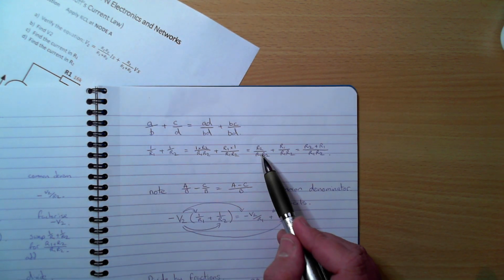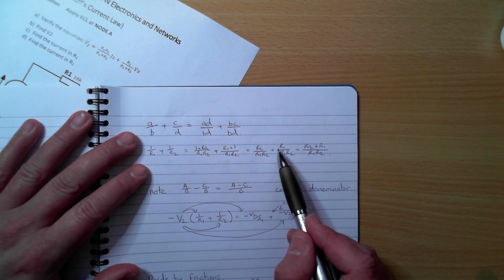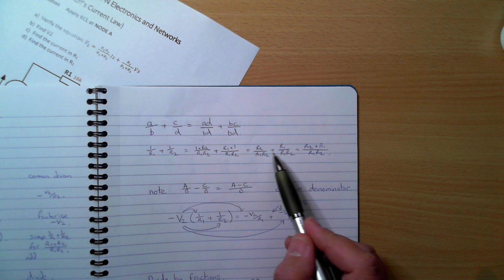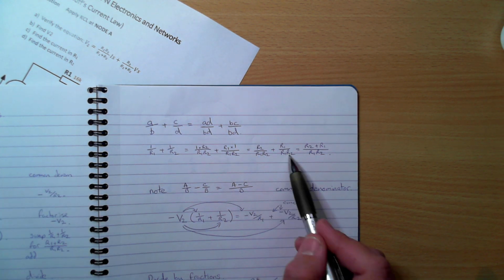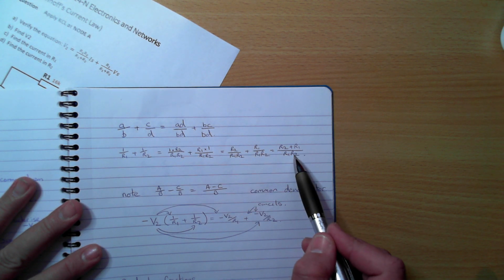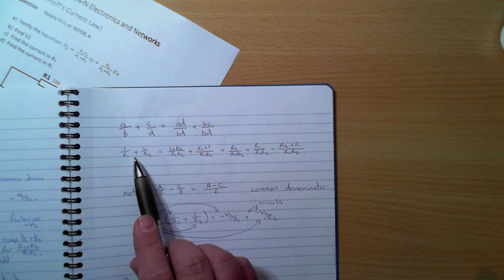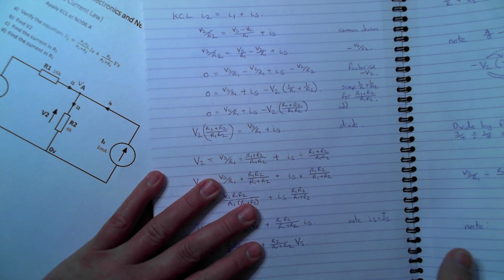So we can get rid of the times R1, we end up with R2 over R1 R2 plus R1 over R1 R2, and then we can combine these two because they've got the common denominator to be R2 plus R1 over R1 R2, and we can swap these around, and this is how we get from here to here, which again is, you've got to know your fractions, know your maths quite well.